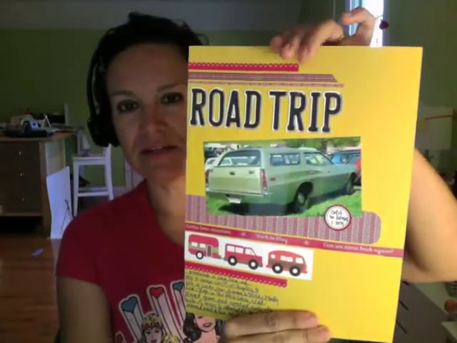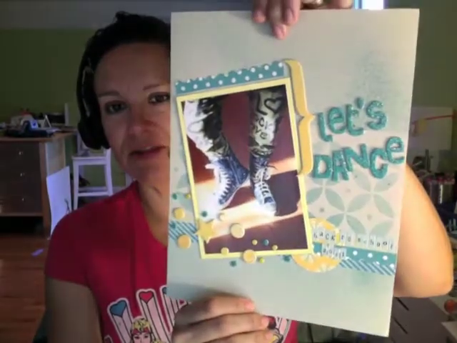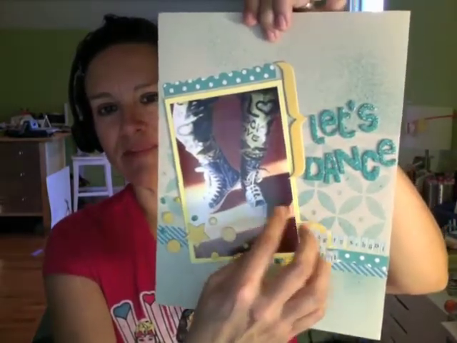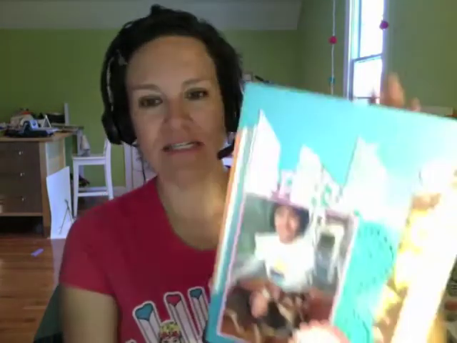The same goes for the road trip page. The title is about 1/3 of the way down. And this one here is a Let's Dance page about Callie's sparkly shoes. The shoes are the central point of the page, and I didn't put them at the halfway mark of the page. I put them just below half at about 1/3 of the way down, or 1/3 of the way up from the bottom of the page. Same with the puppy love page. I did not center the photo right in the middle of the page.